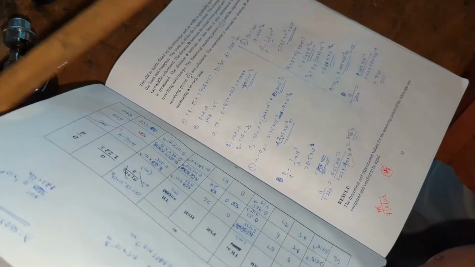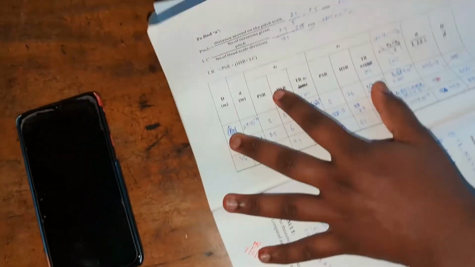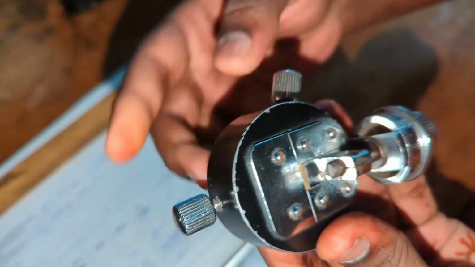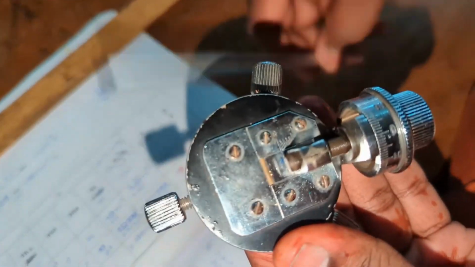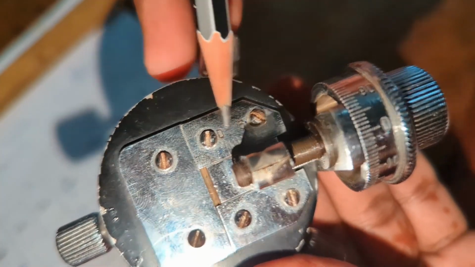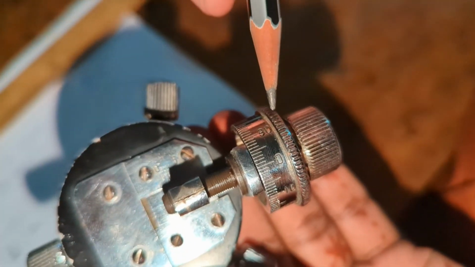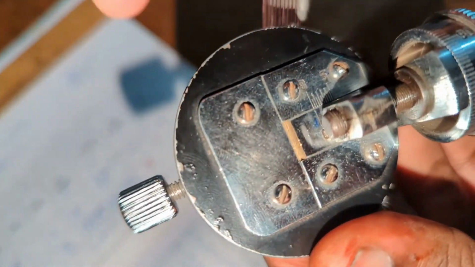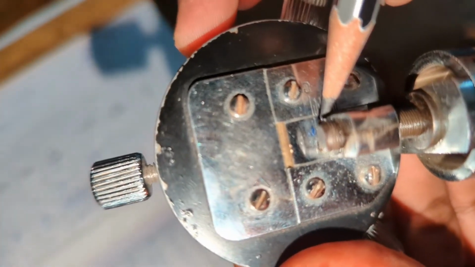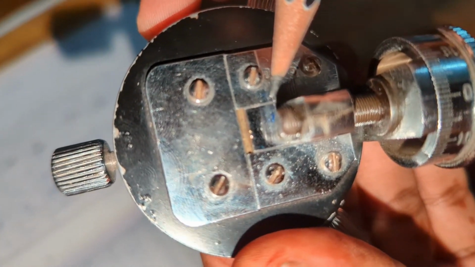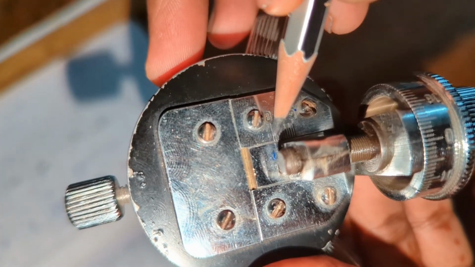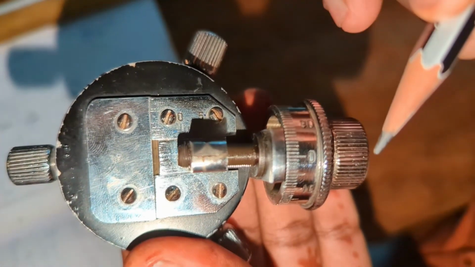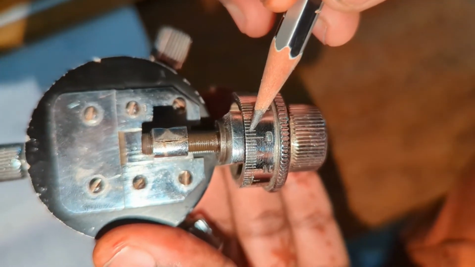So first we will do the initial adjustments which we need. First we'll calculate the pitch of the scale. As you can see, this is the scale which we need. This scale is called the pitch scale, and this scale is called the head scale of the telescope. I've kept the pitch scale exactly at 0. The pitch scale reading will be taken from the line below here. I've kept it exactly at 0, and I've kept the head scale also at 0.